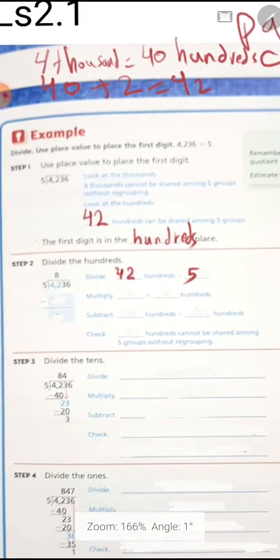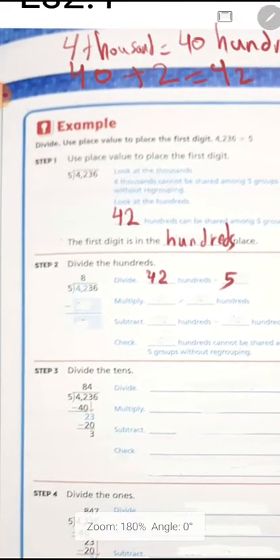by 5. So let's see which number I will multiply by 5 that will give me 42 or less than 42. What is the number I will multiply by 5 that will give me a number less than 42 or close to 42? I think the nearest number is 8.